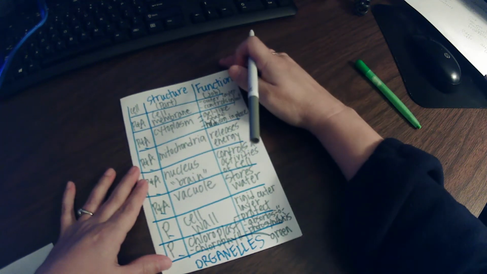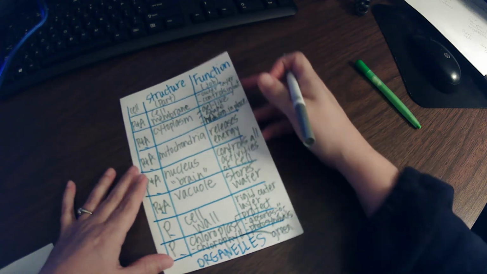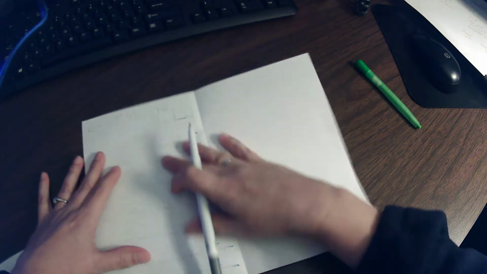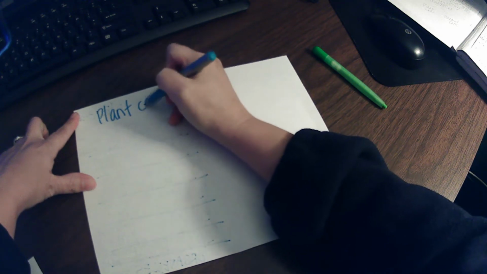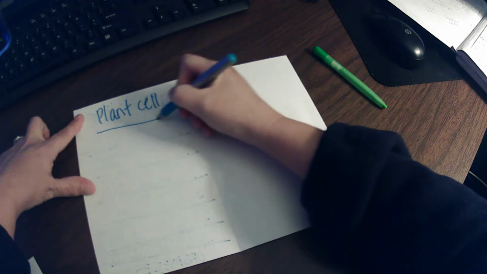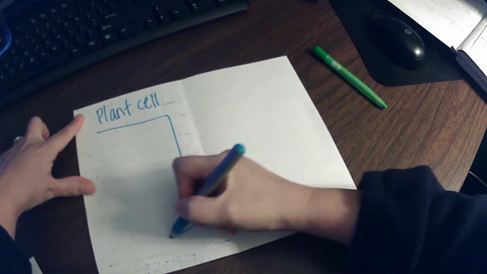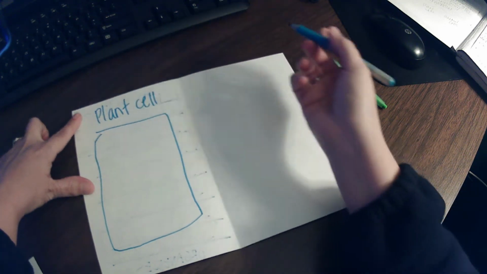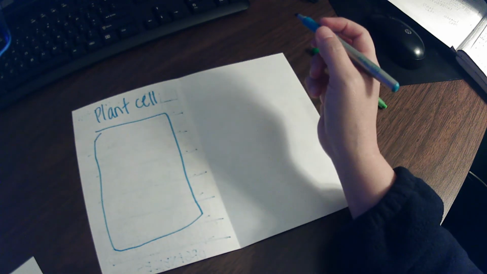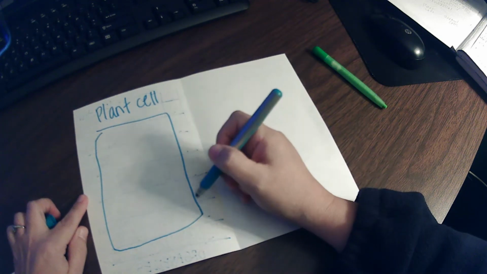Okay, on the inside, we're going to draw and label. On this left side, we're going to draw a plant cell. So I want it to be kind of angular, has some angles on it, because plant cells are angular.